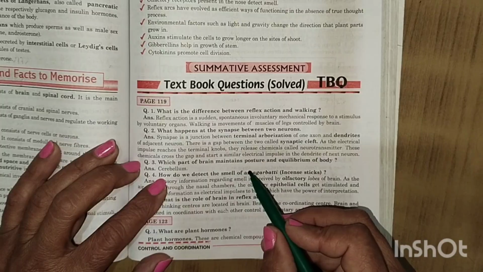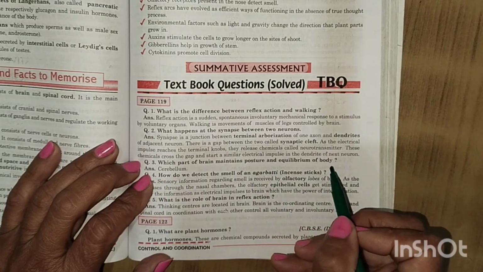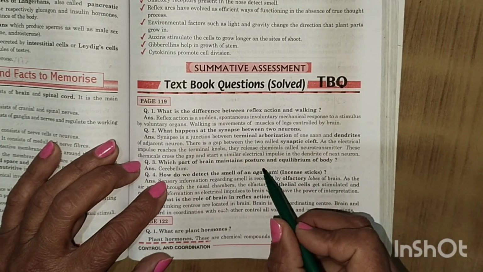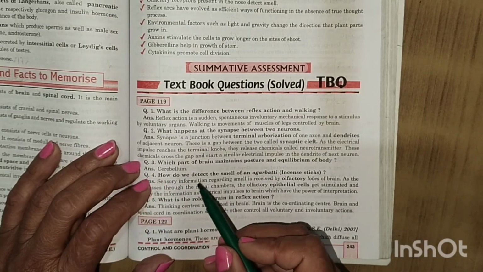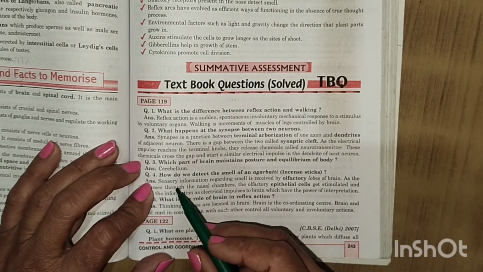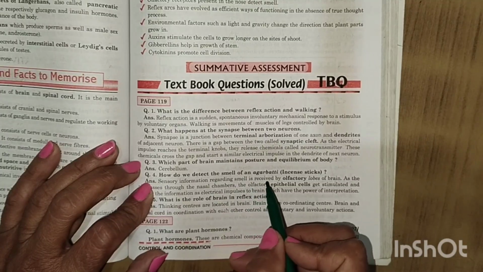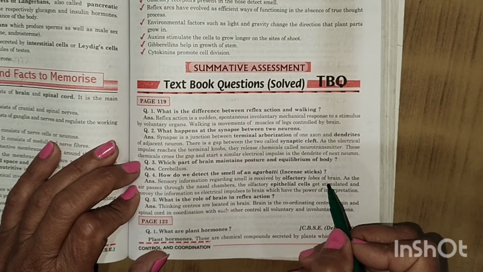Which part of the brain maintains posture and equilibrium of the body? Body posture and equilibrium is maintained by the cerebellum. That is the cerebellum.